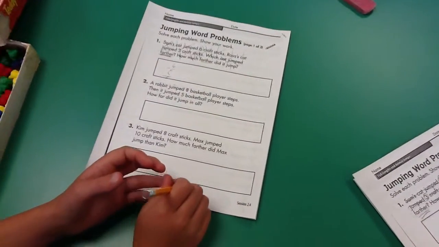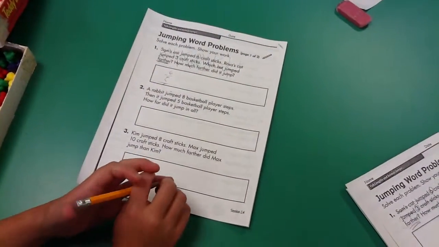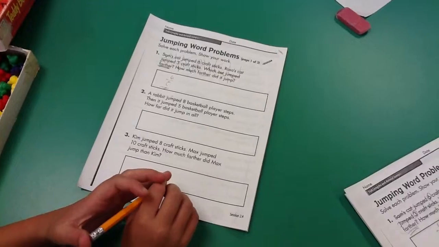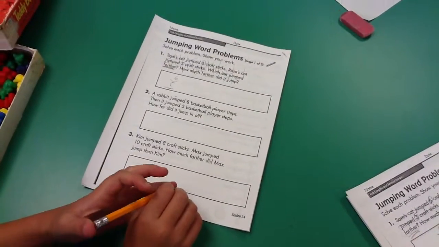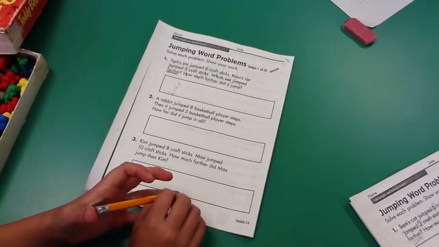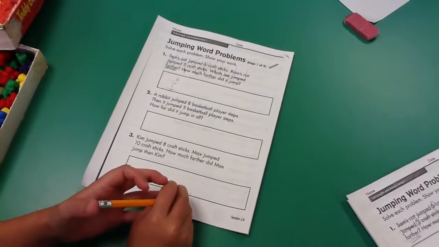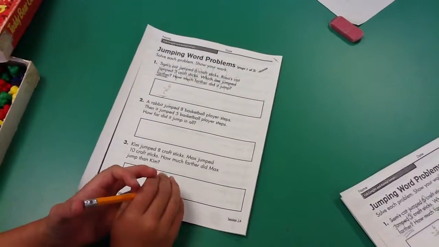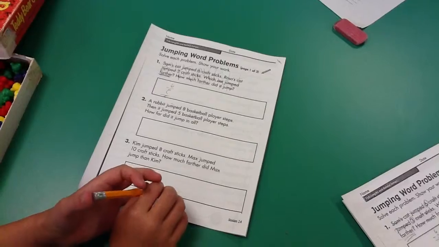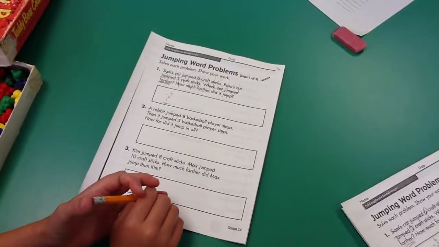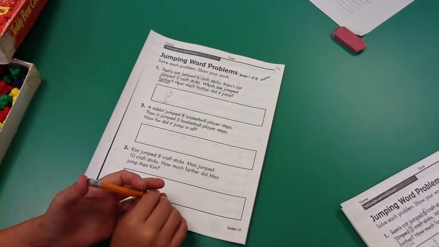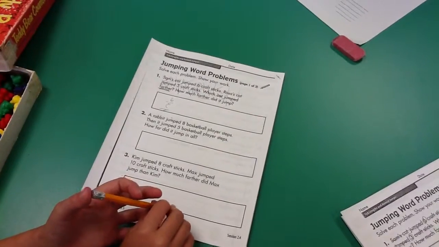Then it jumps 5. Mm-hmm. Basketball. Player. Steps.